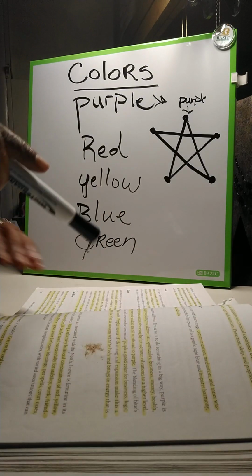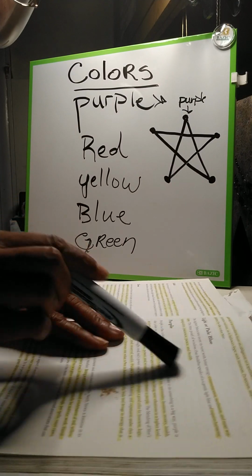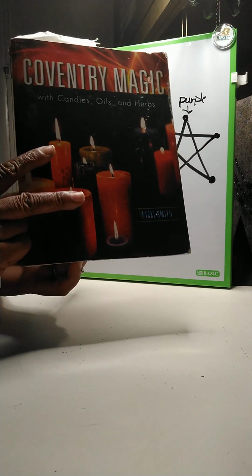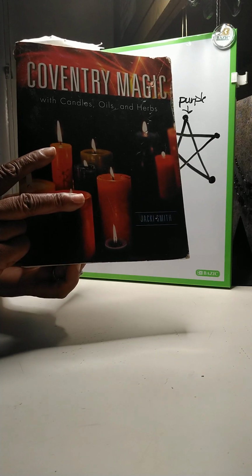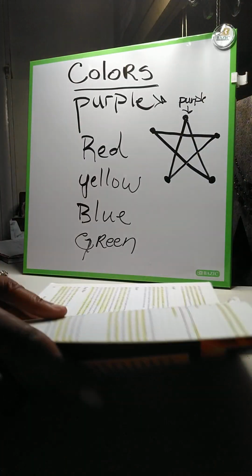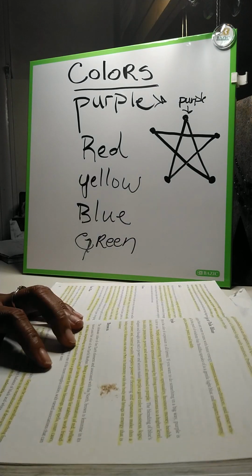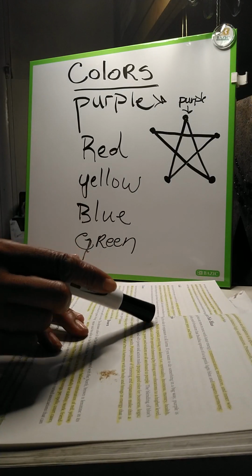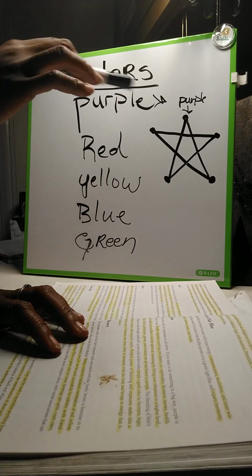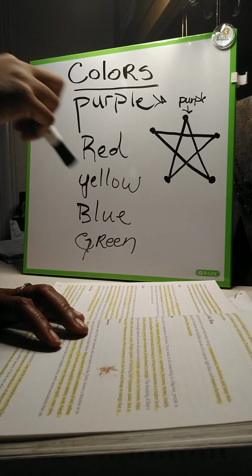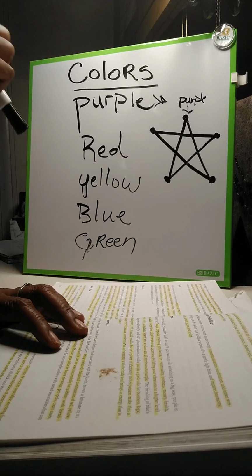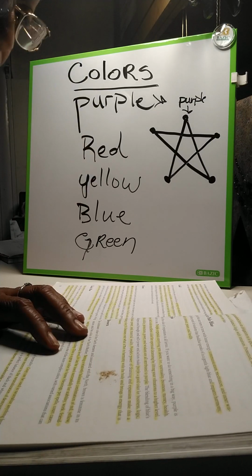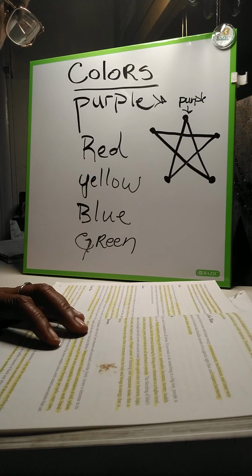Alright? So let's read purple. Okay, we're finna read from her book, Coventry Magic. I'll write all the information for this book in the description box below. Alright, the color purple. Purple is the color of expansion in all forms. You use the color purple to expand your endeavors.